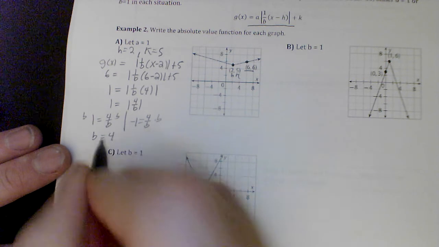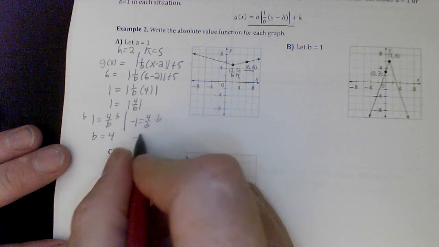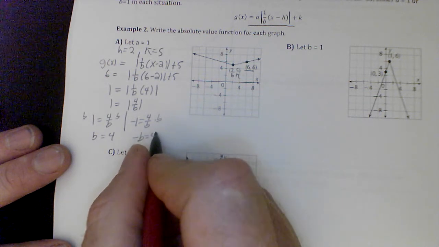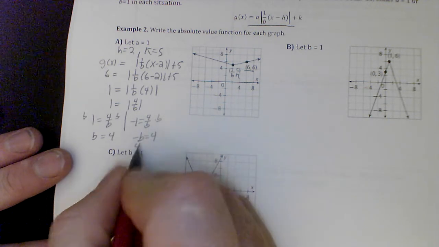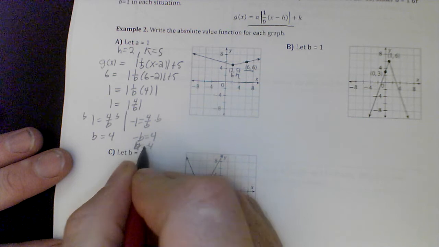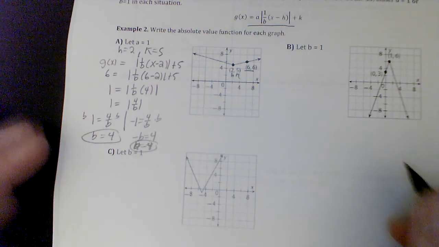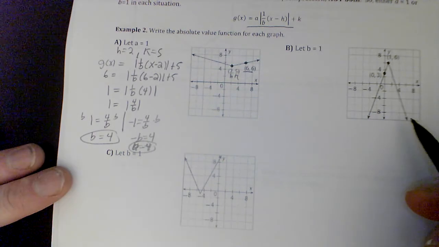equals 4. And over here, if I multiply, I get negative B equals 4. So this one could be B equals negative 4 as well, by dividing by negative 1 on both sides. So we have two possible solutions, and they both are true, because a reflection with an absolute value really doesn't make a difference.